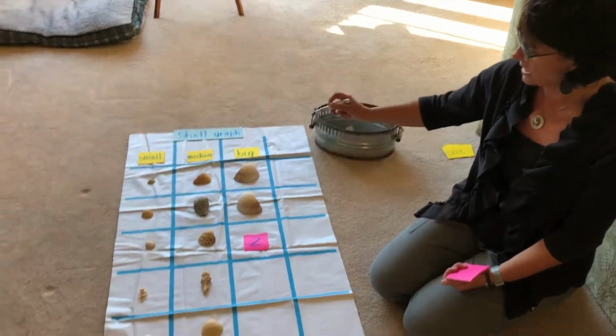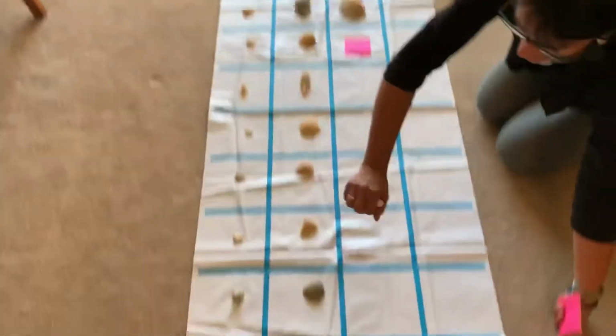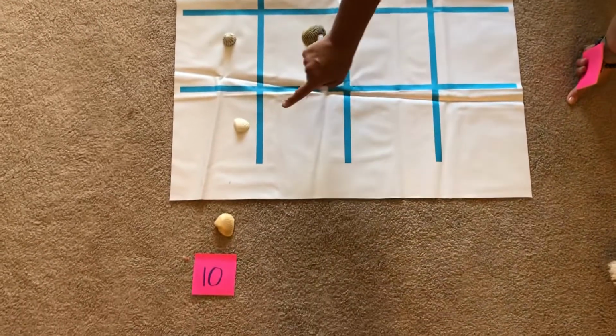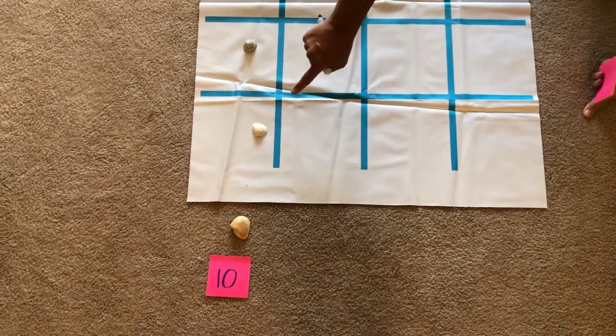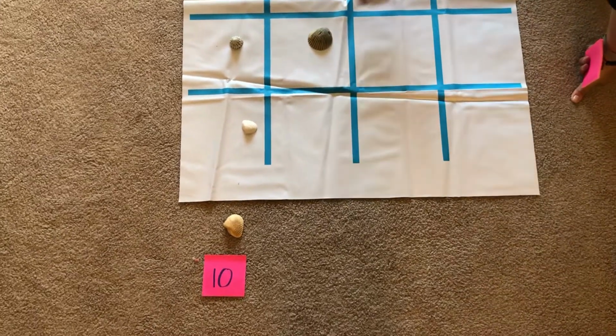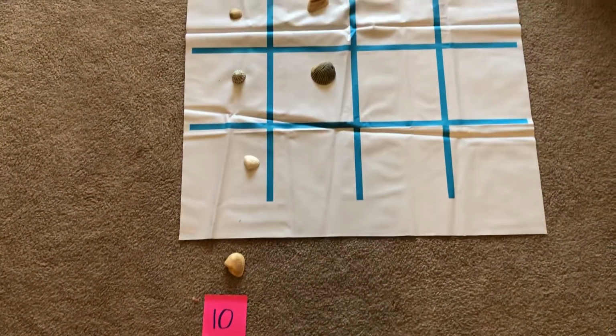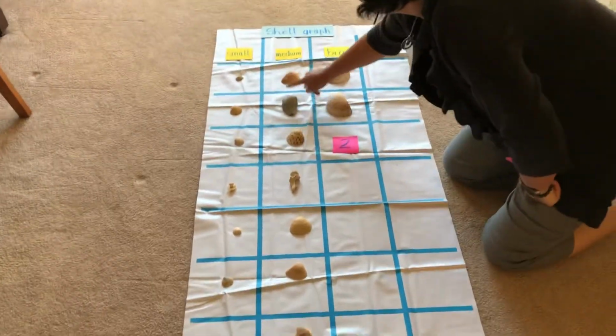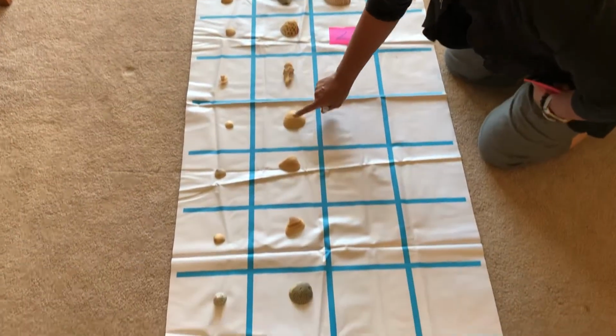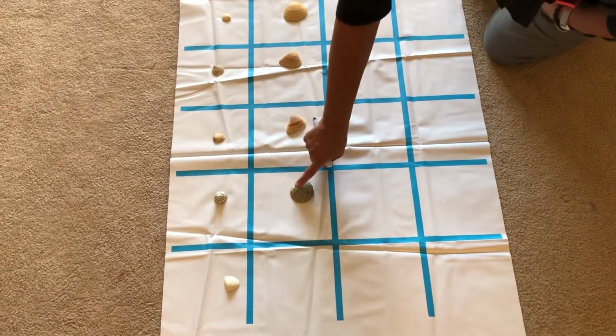But if you look down the column, what could help us is you see that the small column has 2 more shells than the medium, so that might help you to guess the number. But let's count it. 1, 2, 3, 4, 5, 6, 7, 8.